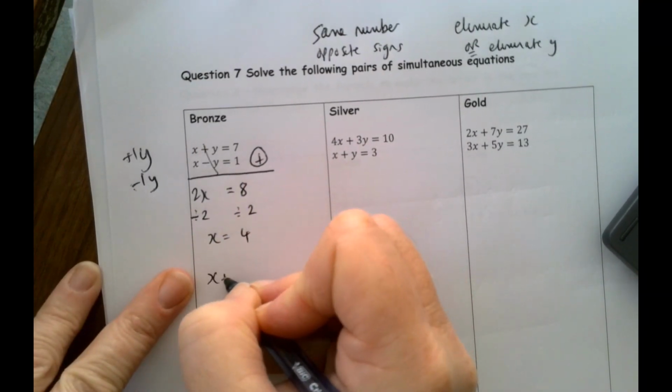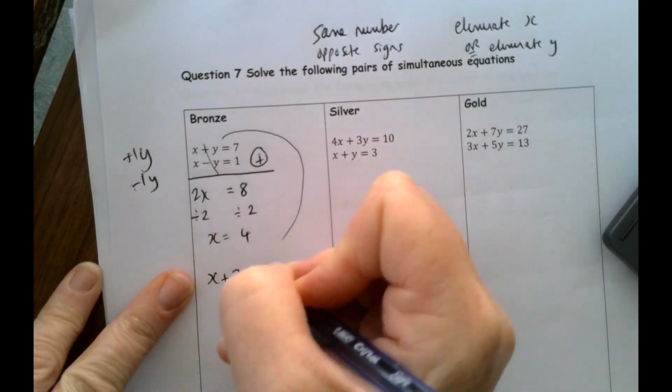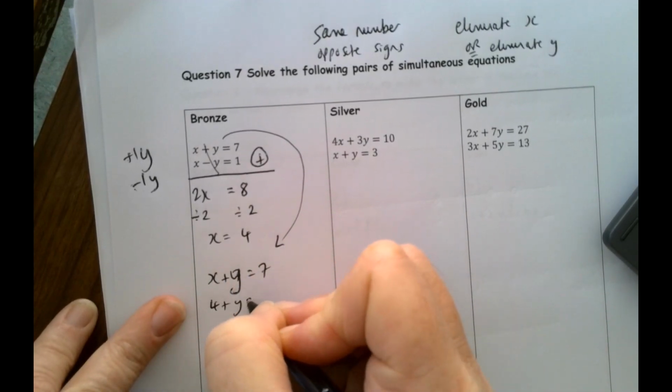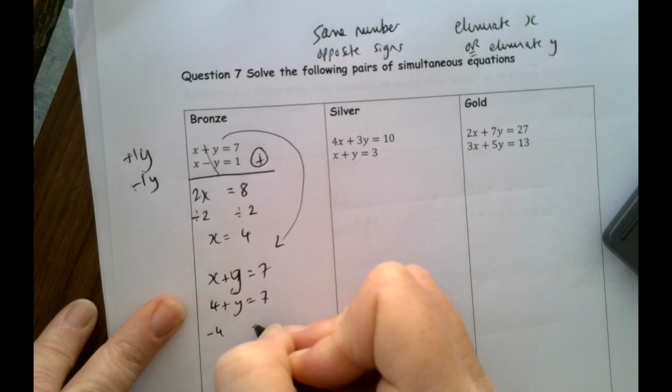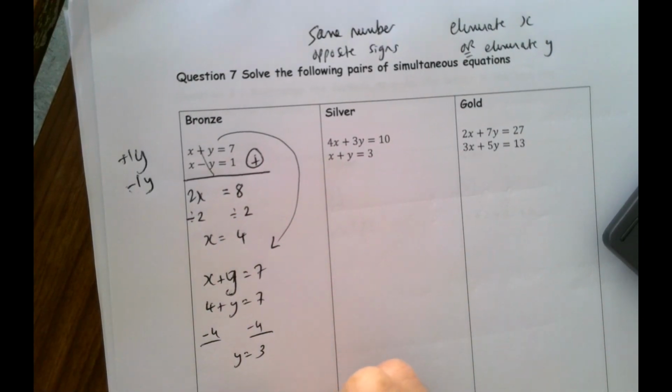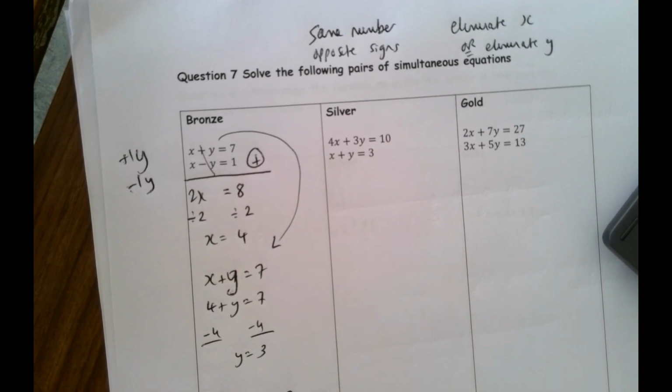If x equals 4, but I know that x plus y equals 7 from up there, so 4 plus y is equal to 7. So y is equal to 3. Okay, so x equals 4, y equals 3.